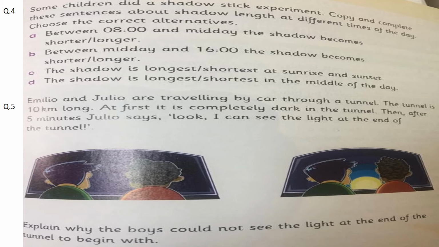Now, this is your book question. We are going to check this again, because right now we don't have any book. We are just starting now. Question number 1: copy and complete this sentence about the shadow length at different times of the day. Choose the correct alternative. Between 8 and midday, the shadow becomes shorter or longer? They are talking about 8 to midday, 8 to 12.